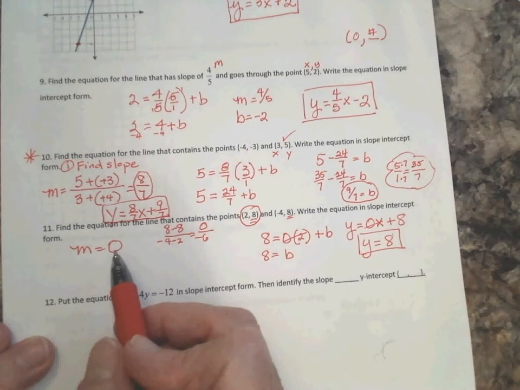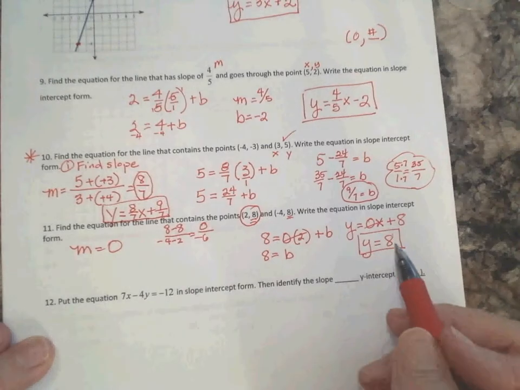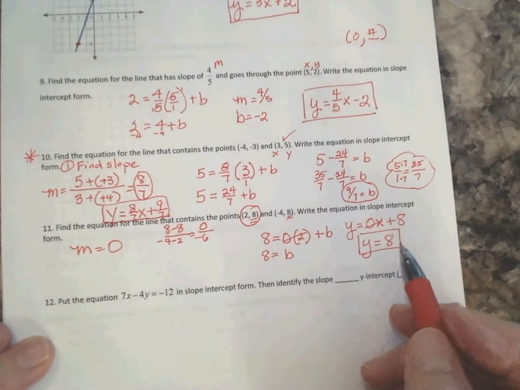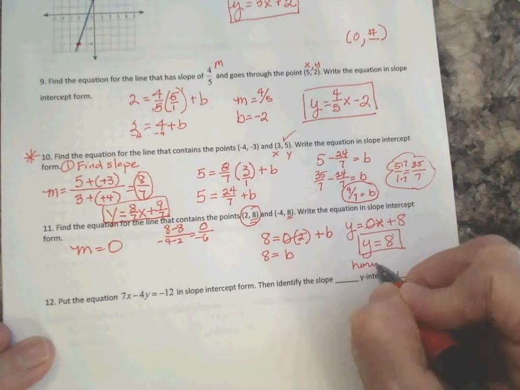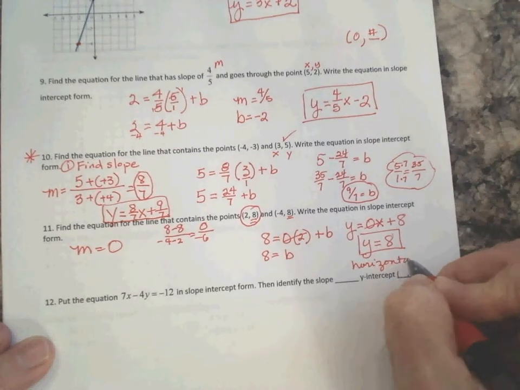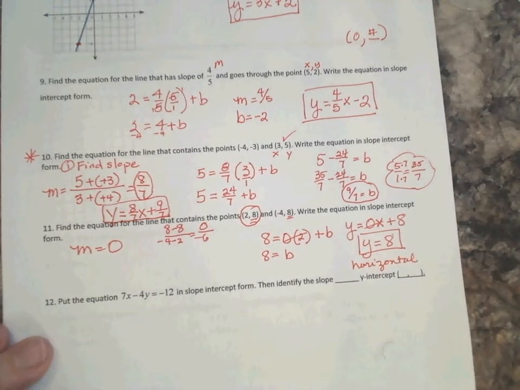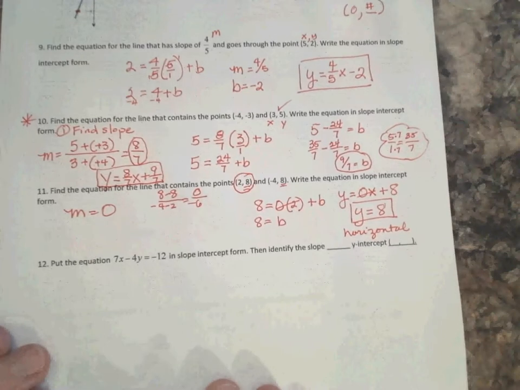And the other thing we know, if the slope is 0, it has to be a horizontal line. And a horizontal line will always be a y equals line. So this is horizontal, so it has to be a y equals line.